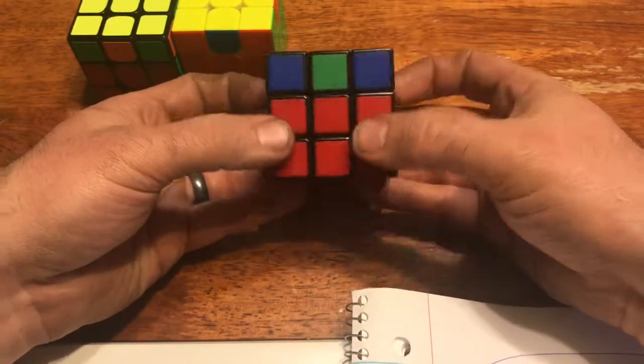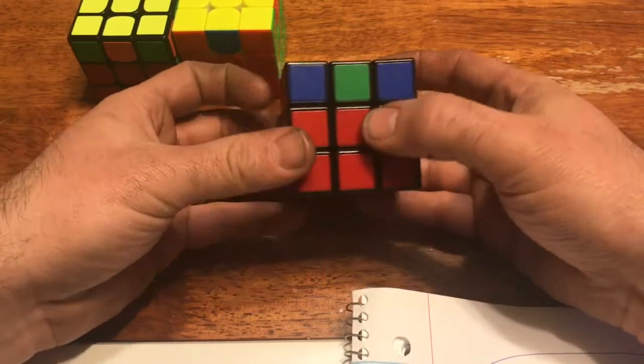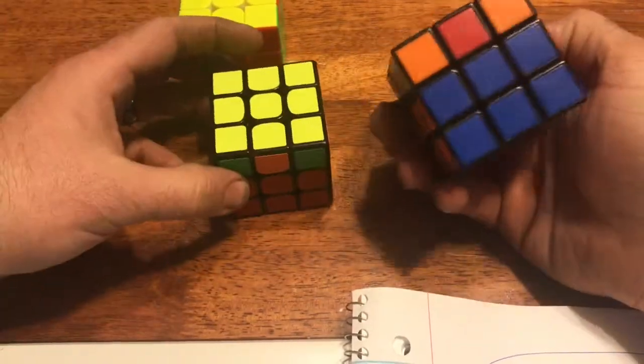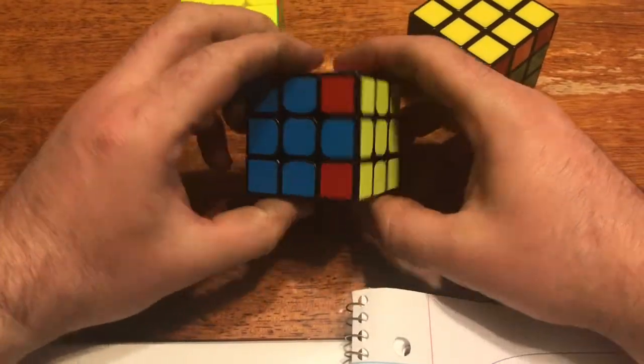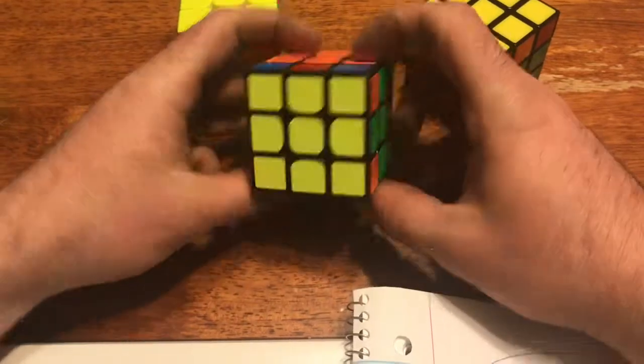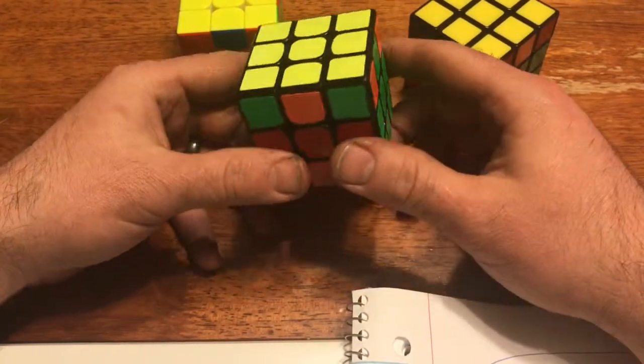And like the other ones, now we have that. So this one ended up like this one with headlights all around, no solved ones. So when you have headlights all around, it doesn't matter where you start. I'm going to show you the last algorithm.